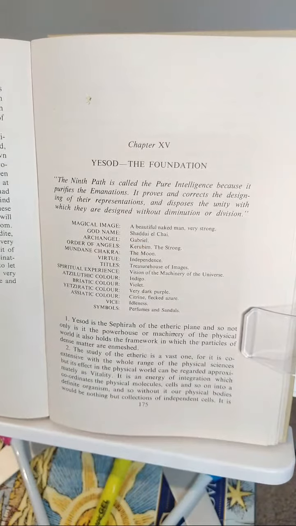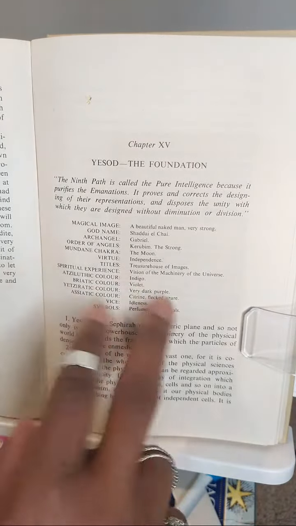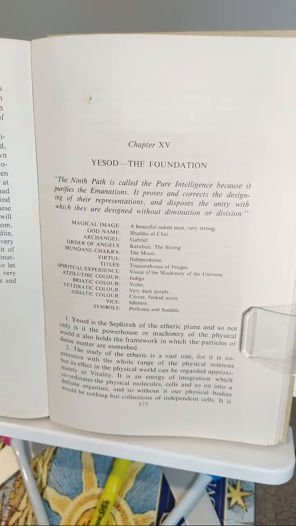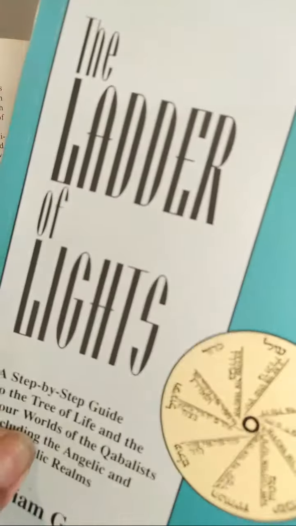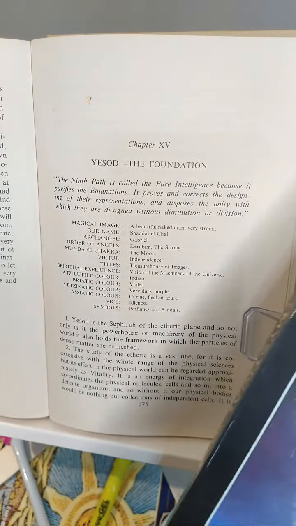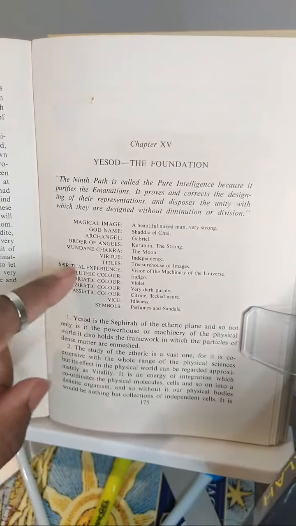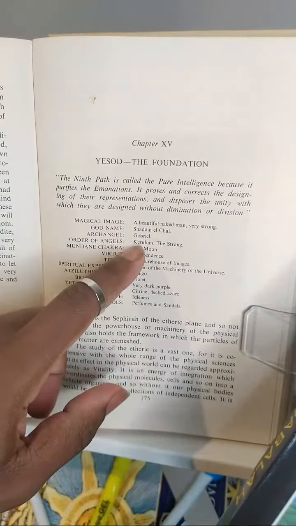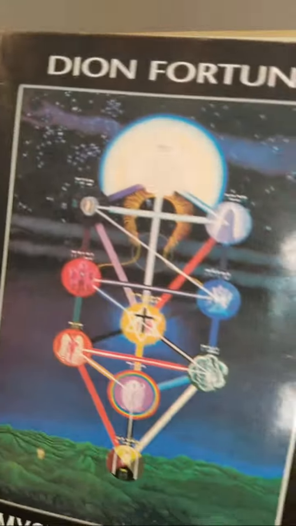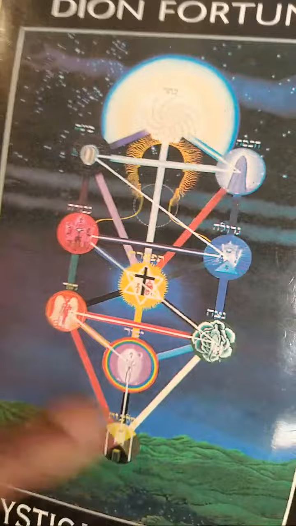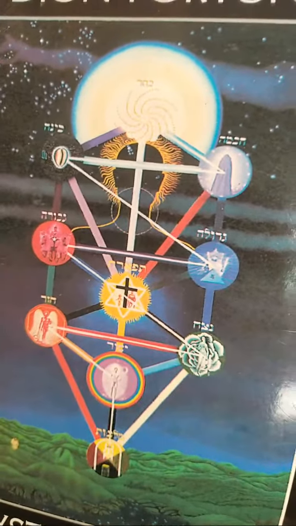God name Shaddai El Chai. Archangel Gabriel. The order of angels, cherubim, the strong. So you'll notice here another difference. Previously we came across the difference between Michael and Gabriel from this book to this book. Well, now you see there's a difference between the angelic order, right? In this book, he relates the cherubim to this point. But in Ladder of Lights, he relates the cherubim to Malkuth. And so we'll see that switch here. There's a switch between the angelic orders here and a switch between the archangels here. I wonder what else there is to that.